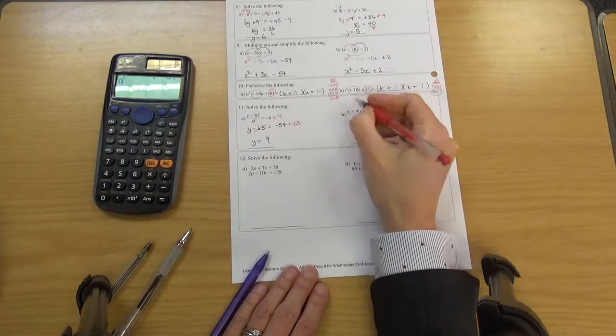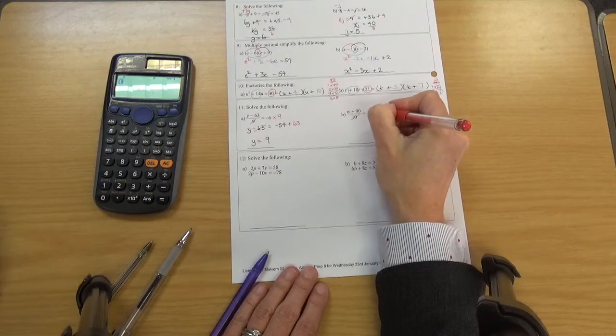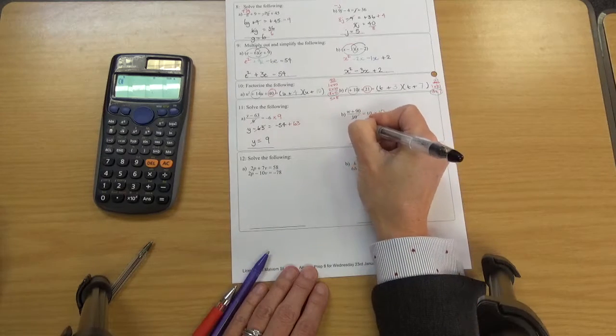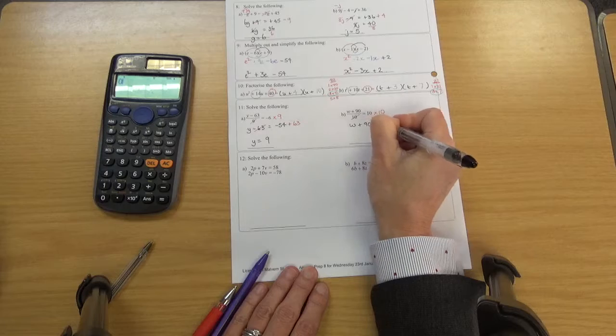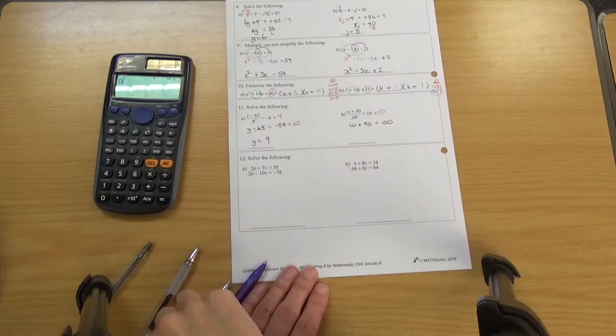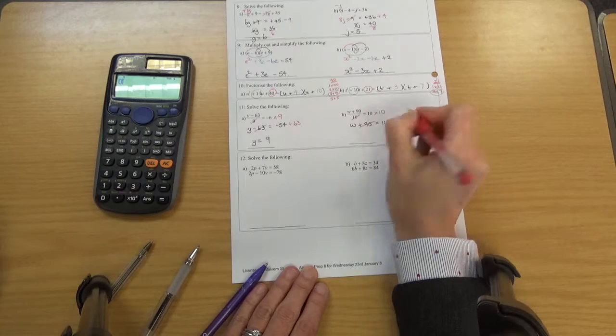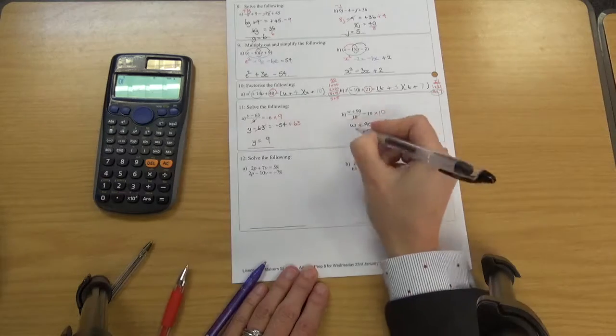The inverse of divide by 10 is to multiply by 10. So w plus 90 equals 100. The inverse of add 90 is subtract 90. So w equals 10.